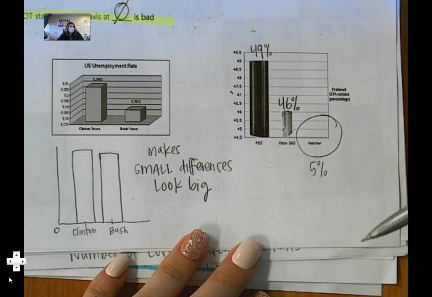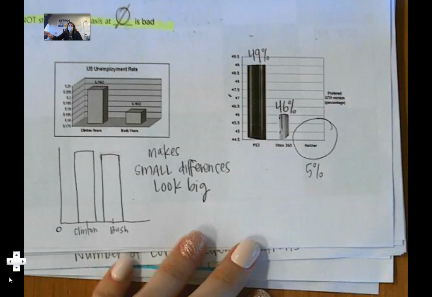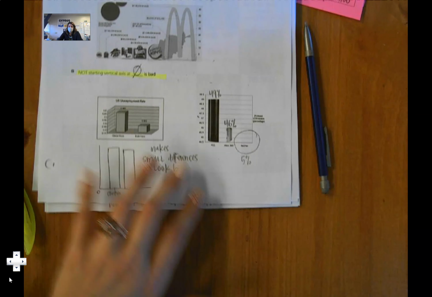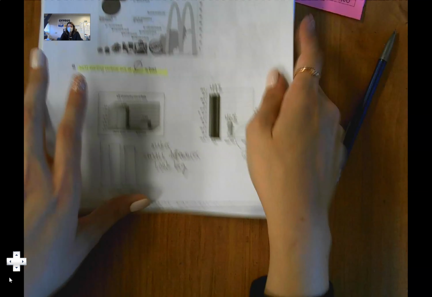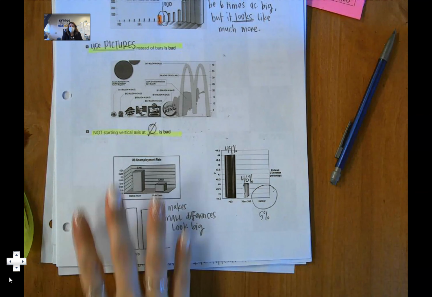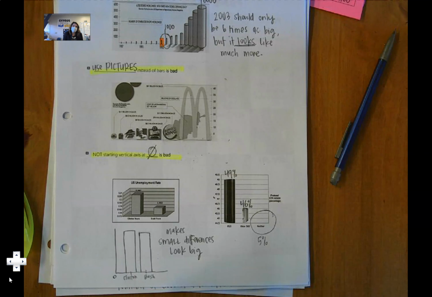Is that making a little bit of sense? Okay, so now we know. No, these are no, don't do them. Don't make your bars different widths. Don't use pictures. And always start at 0. You feel okay about that?